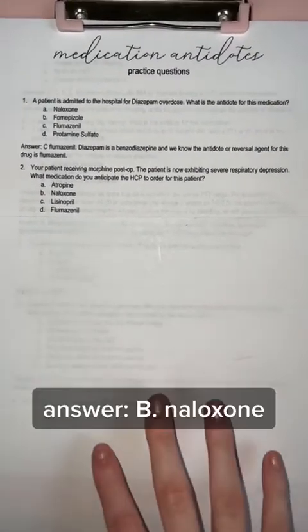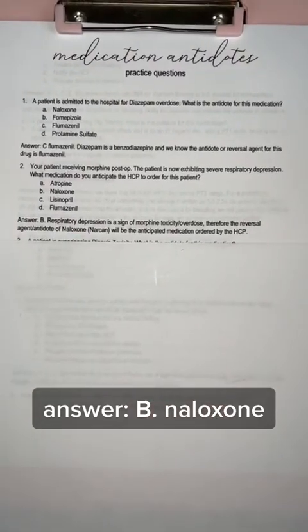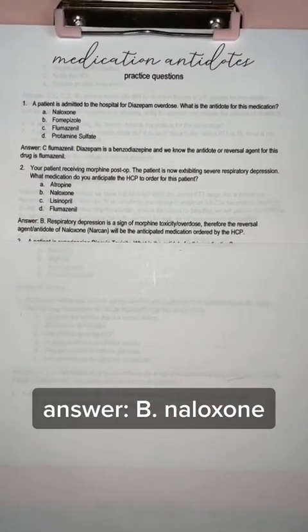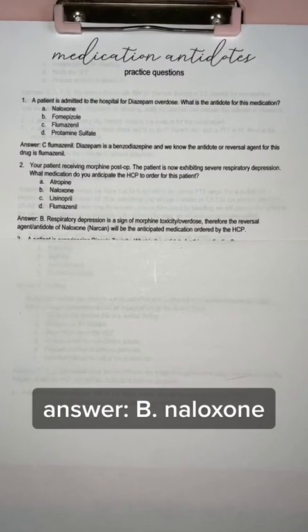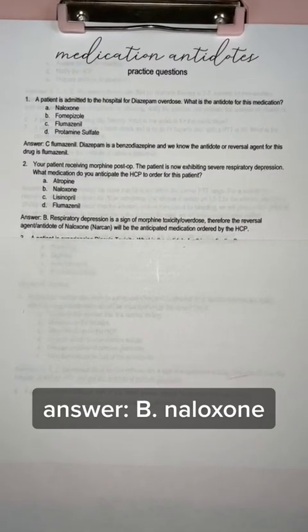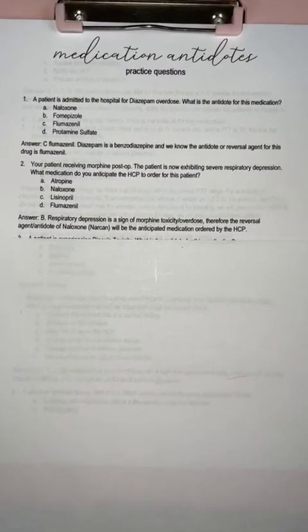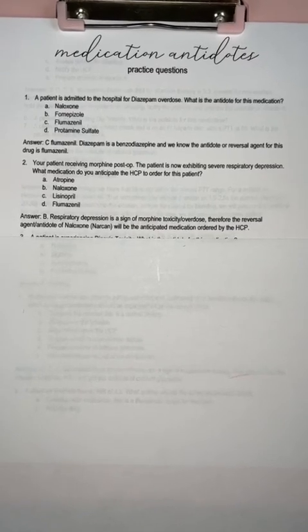So what drug would we anticipate for a morphine overdose? Take a moment, pause it if you need to, but the answer choice to this question is going to be letter B. Respiratory depression is a sign of morphine toxicity or overdose. Therefore, the reversal agent or antidote of naloxone, otherwise known as Narcan, will be the anticipated medication ordered by the HCP.